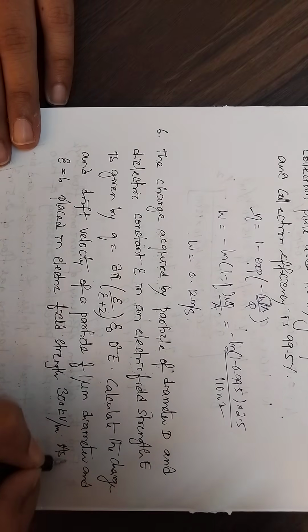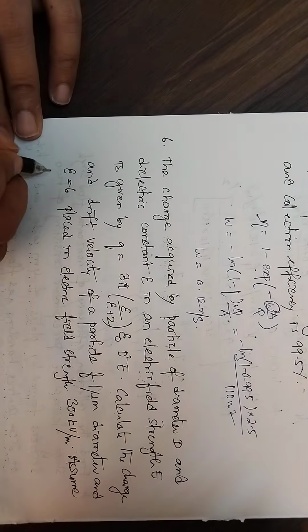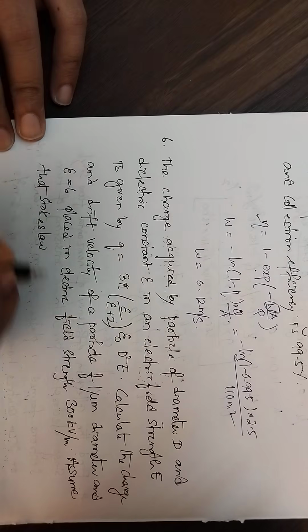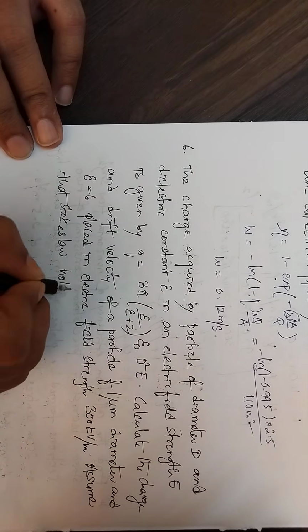Assume that Stokes' law holds for the drag force.